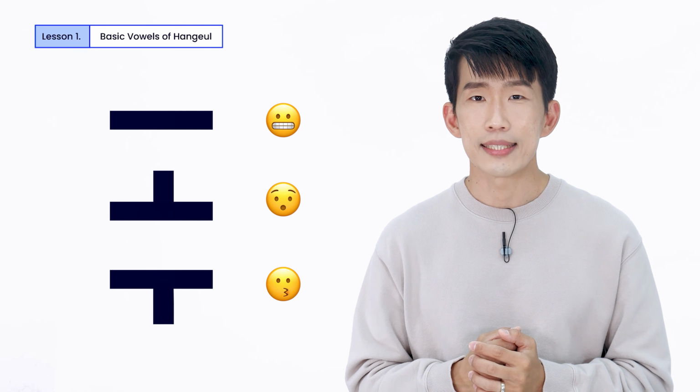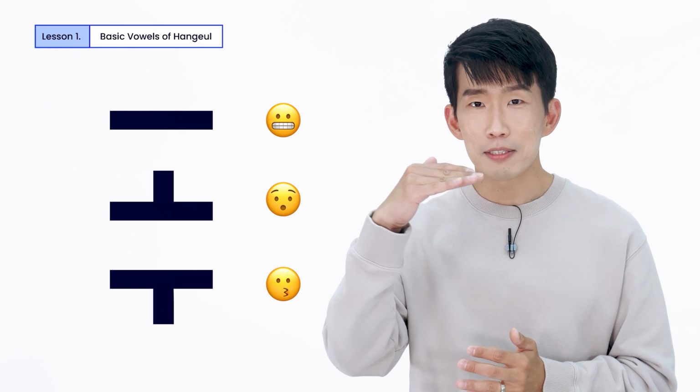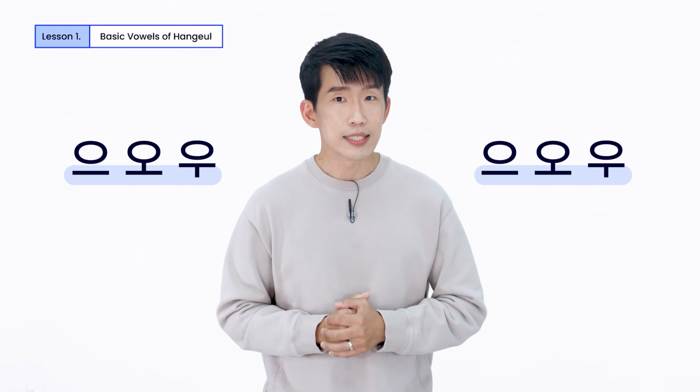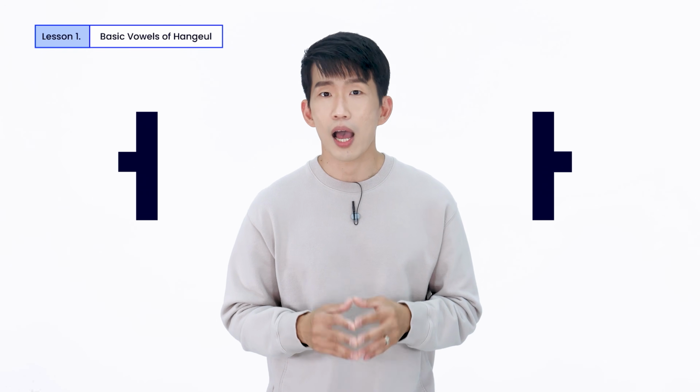O, U. Middle, top, bottom. Remember these vowels in this order. O, U, okay? And of course, these are also written with the placeholder consonant 이응. So let's try reading them one more time. O, U. Amazing! There's just one more pair of vowels that you need to learn before you finish this lesson.